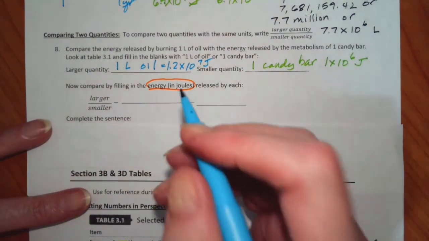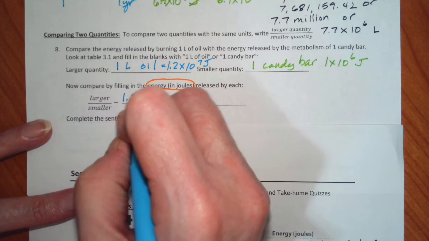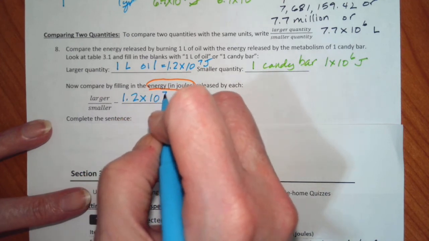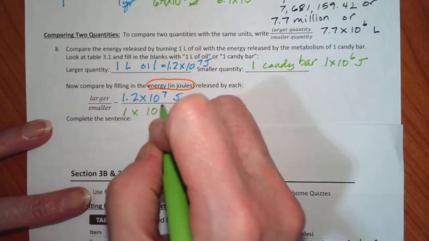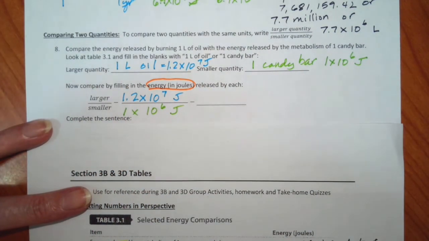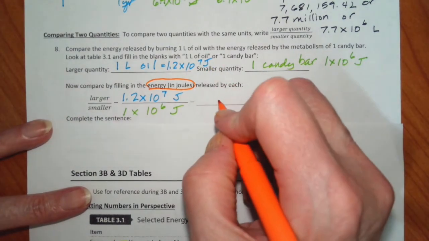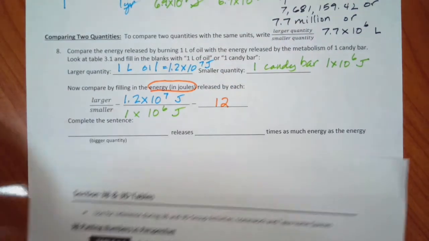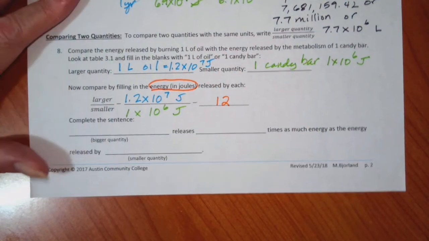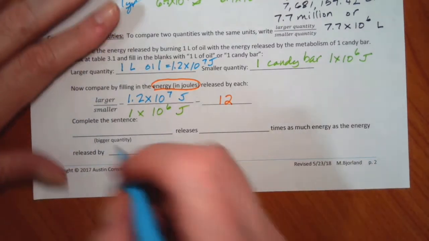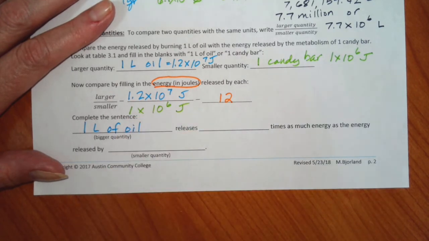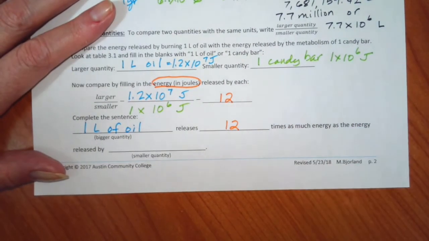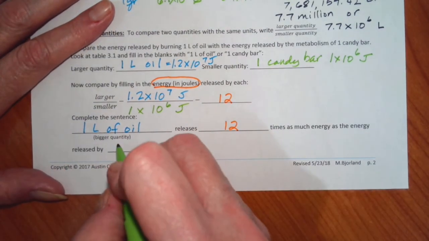So my larger quantity is going to be 1.2 times 10 to the 7th joules divided by 1 times 10 to the 6th joules. And what I get when I do that division is 12. So I know my larger one, 1 liter of oil, releases 12 times as much energy as is released by 1 candy bar.